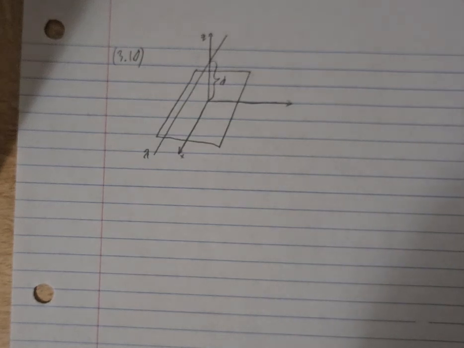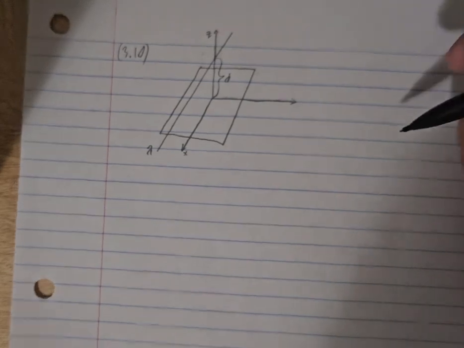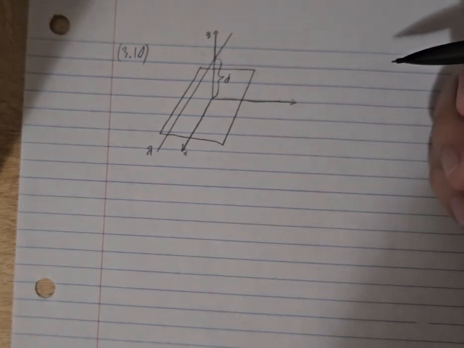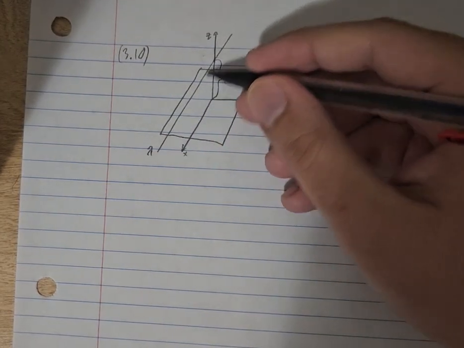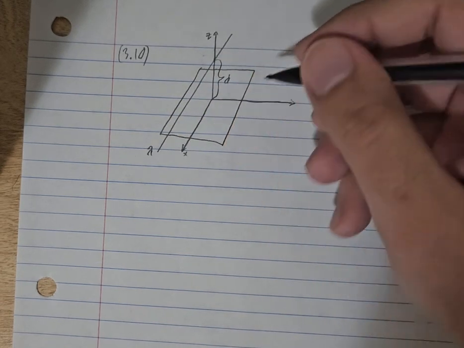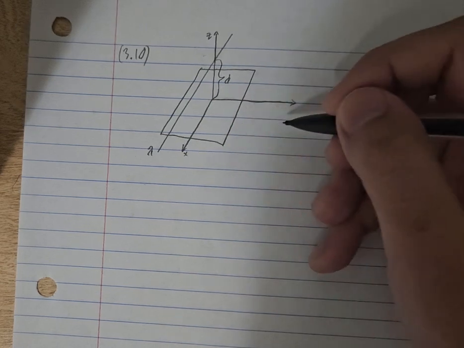Hello everyone, I will be doing problem 3.10. This problem asks for part A to find the potential in the region above the plane where we have a uniform line charge lambda on an infinite straight wire that's a distance d above this ground conducting plane on the xy plane.